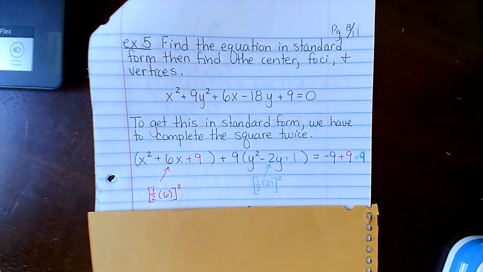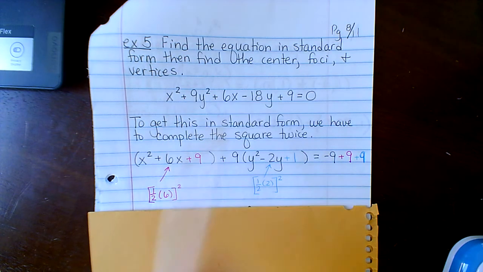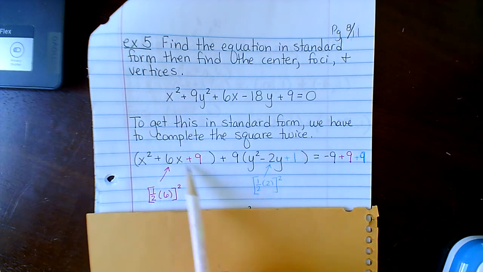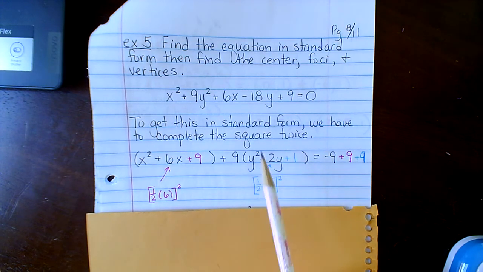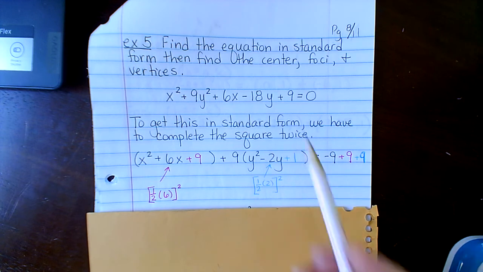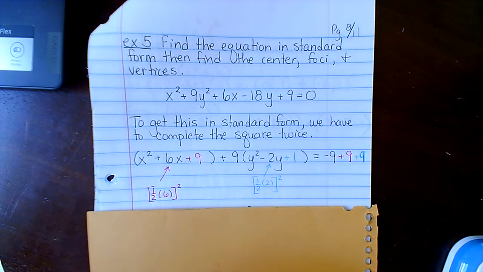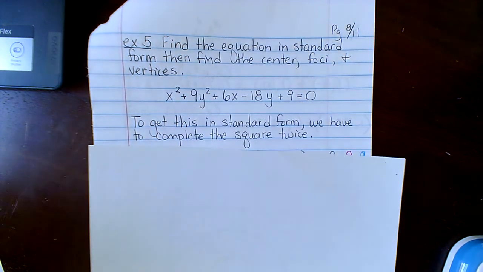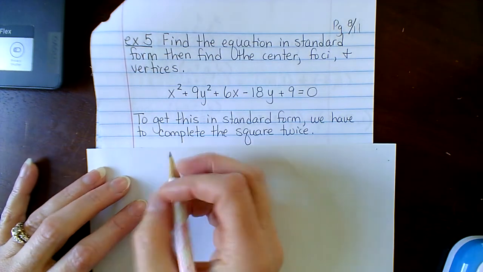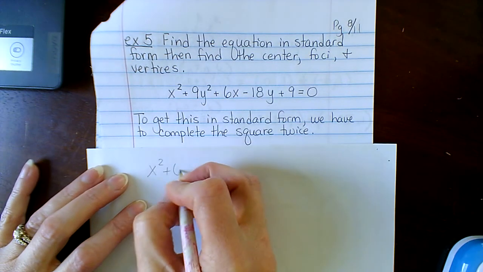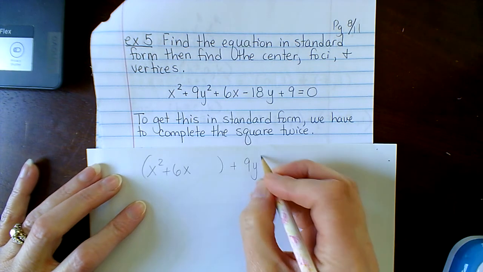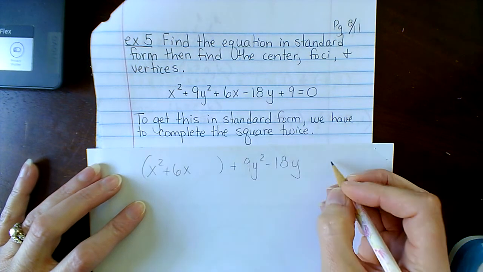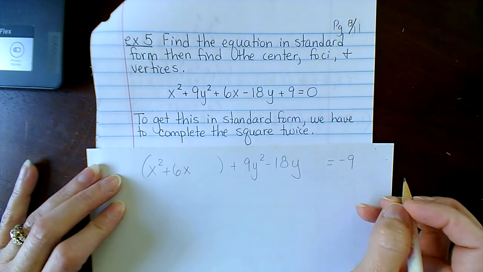So here's the work for that. You can see I grouped my x squared and my 6x together, and then I left a space to complete the square. Then I have the y squared, and actually, I kind of skipped a step in there, so you might want to see the behind the scenes here. So let me go back and do this for you. So I had the x squared plus 6x, and then a space. Then I had my 9y squared minus 18y, space, equals -9.